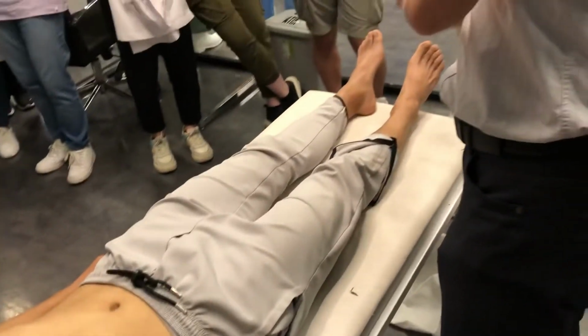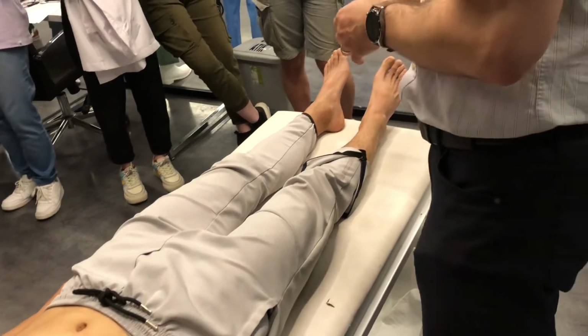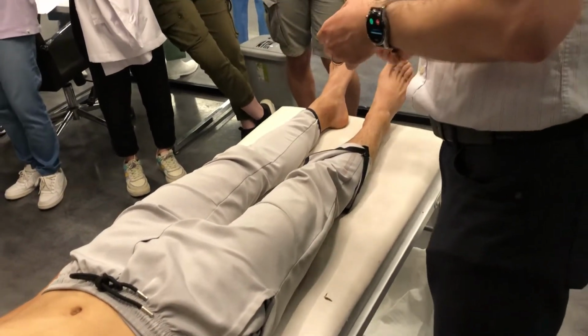You just check the legs. You check whether the patient has any edema, any swelling of the legs. You can check whether this.